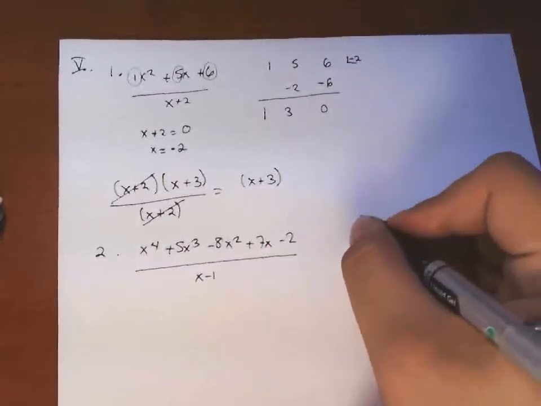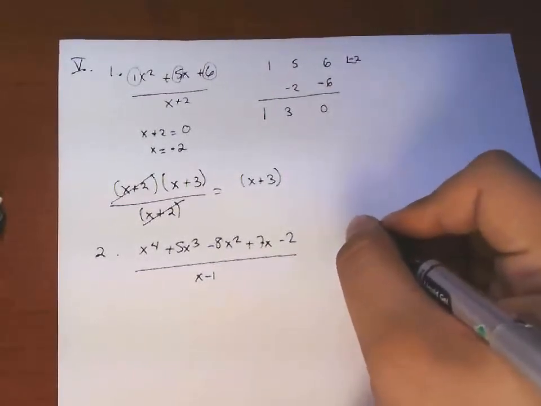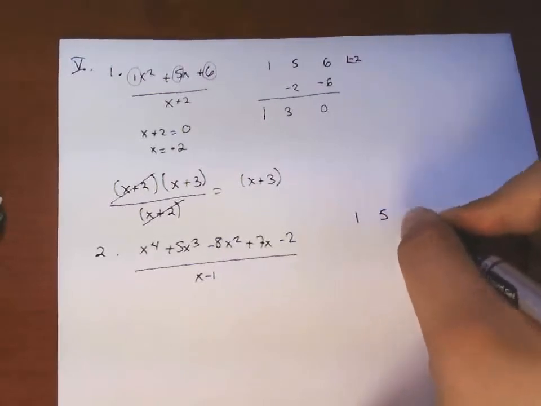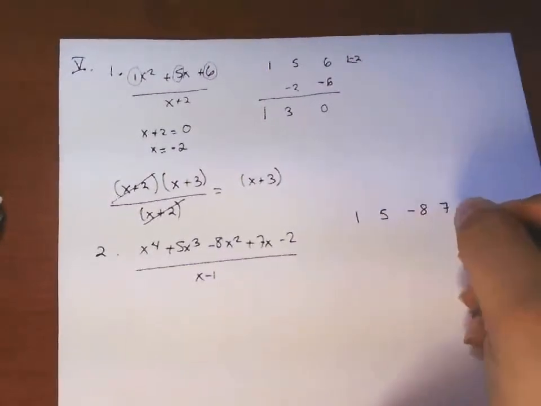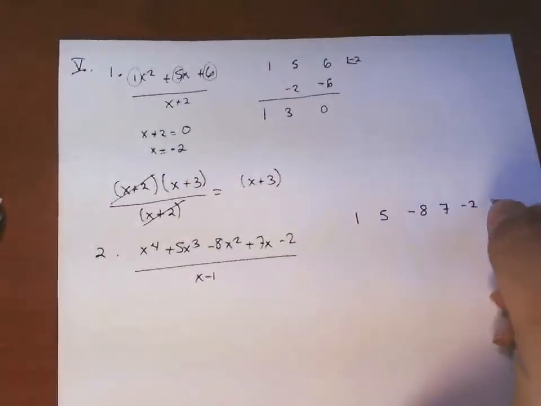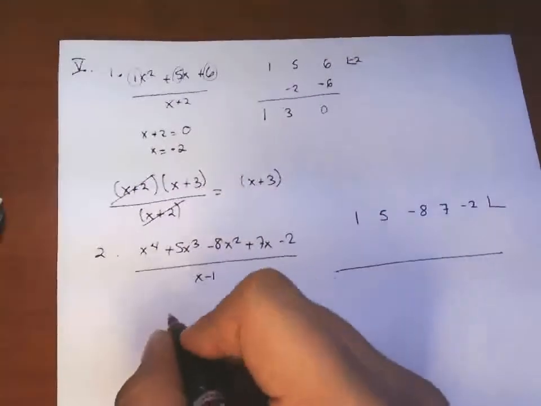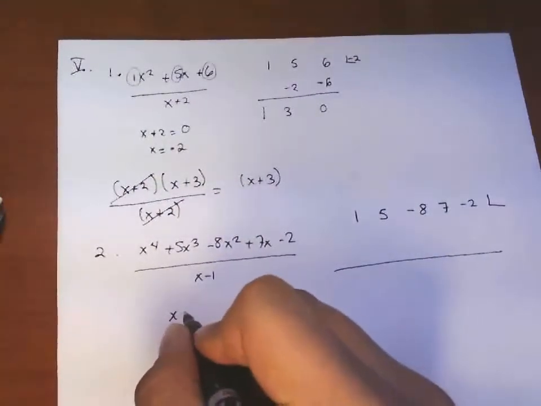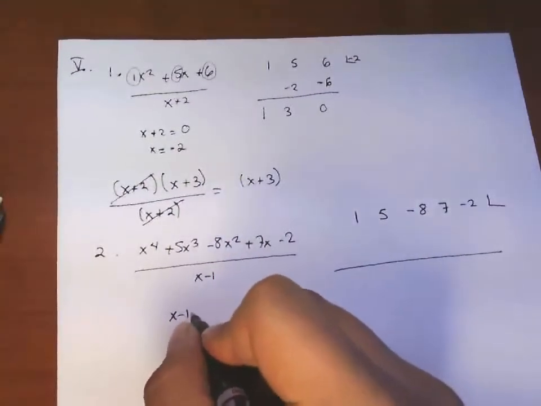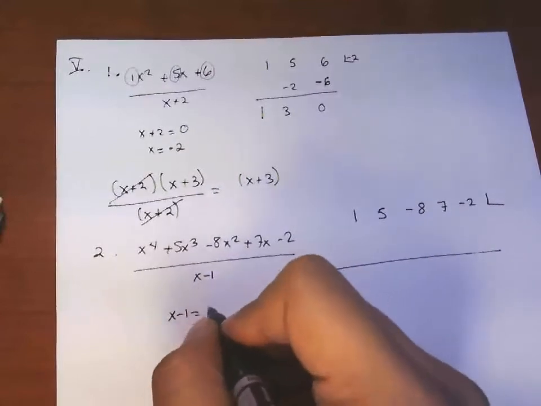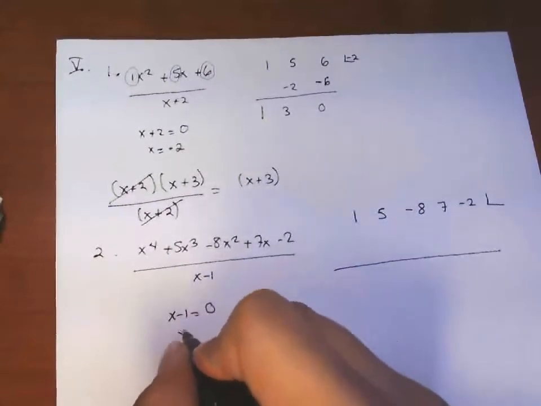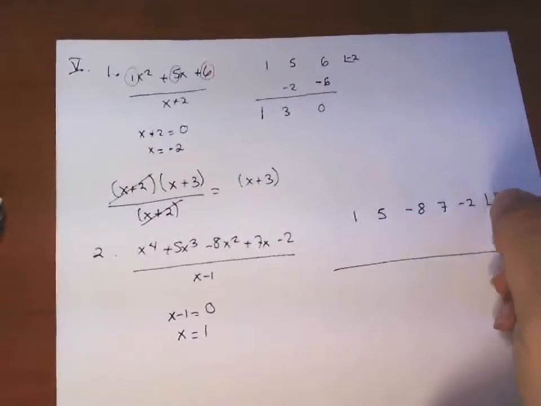Ok, entonces nuestra división sintética se debe de armar de la siguiente manera: 1, 5, menos 8, 7, menos 2. ¿Ok? Y aquí es donde intentamos con diversos factores. De una vez les di el primer factor con el que debieron de haber intentado. Acuérdense que se despeja el denominador. Entonces tenemos x menos 1, x igual a 1. Entonces aquí debieron de haber puesto 1.